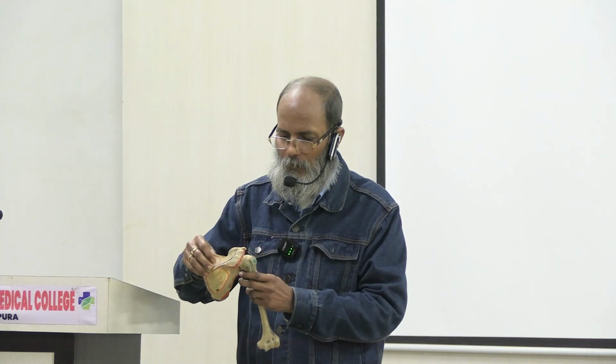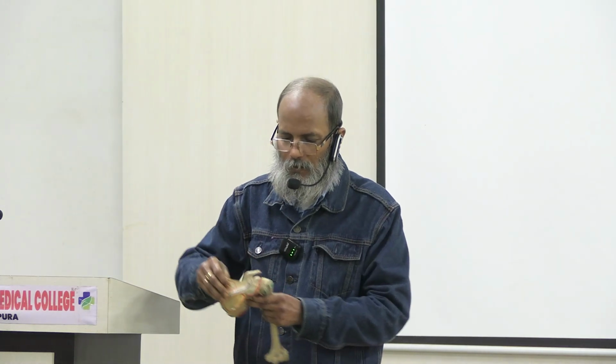So the coracohumeral ligament is like this, from this lateral border to here. It prevents lateral rotation.